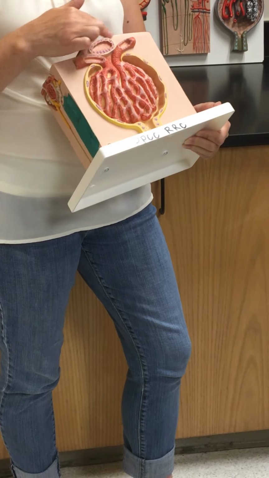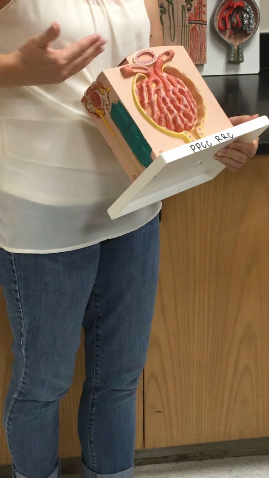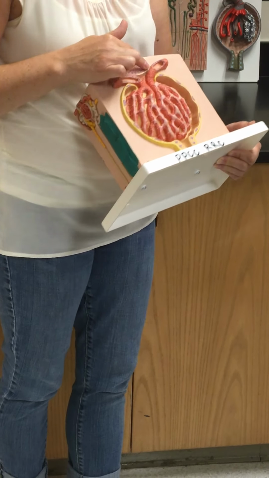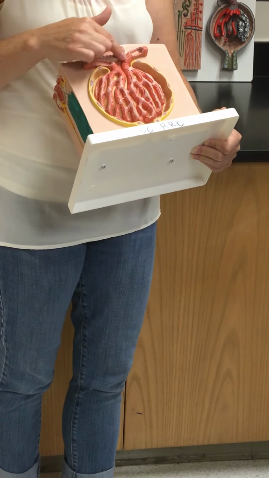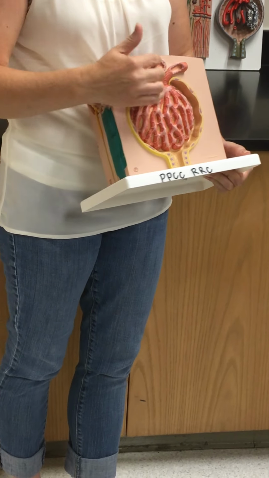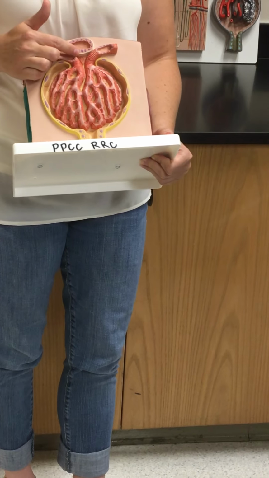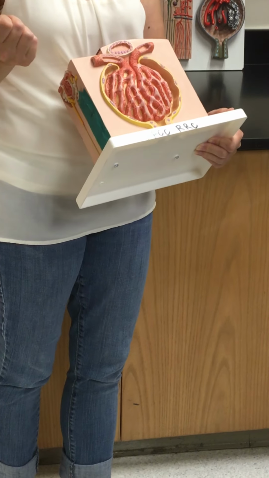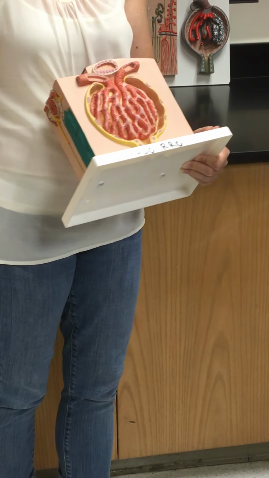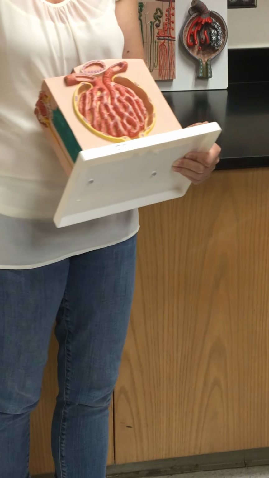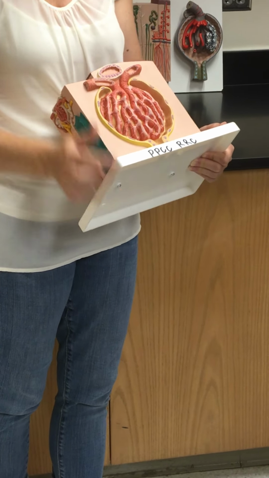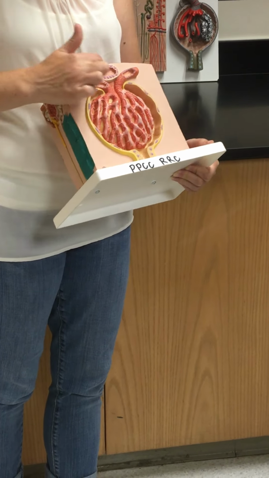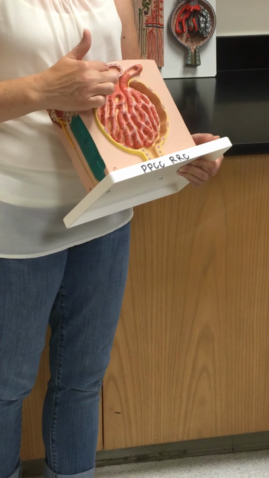This area right here, the DCT is actually going to come back past through things. So this is the juxtaglomerular complex. These cells right here, these taller cells. So that's the area that's going to sense blood pressure, blood volume, which is going to affect the release of what? Renin and erythropoietin. Okay, so this area right in here is the juxtaglomerular complex. Those tall cells there are called the macula densa.